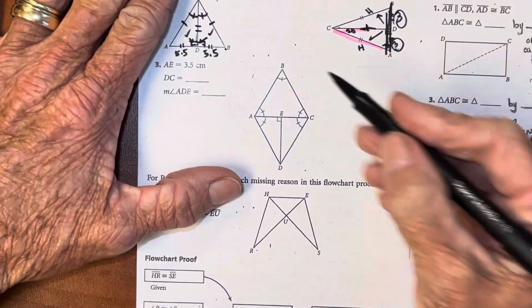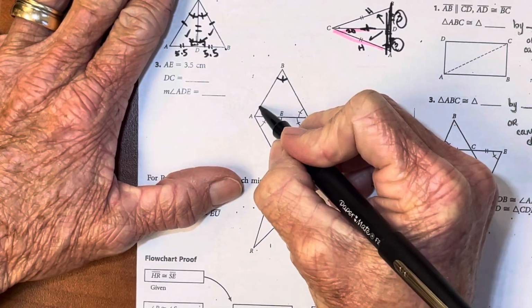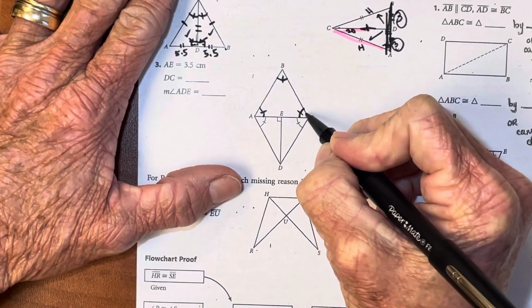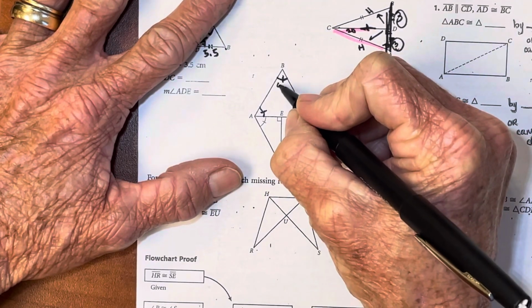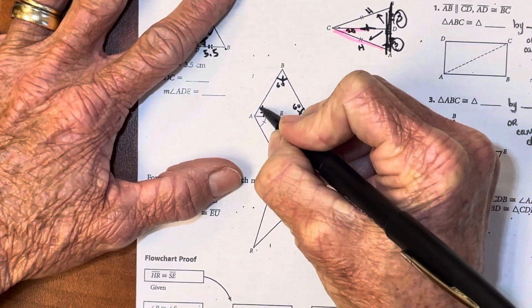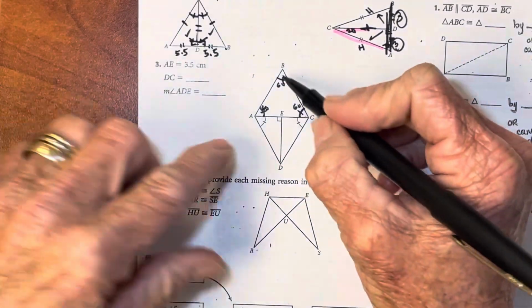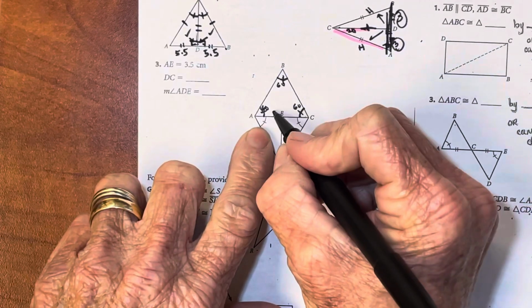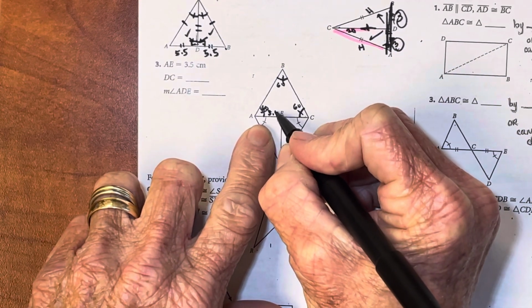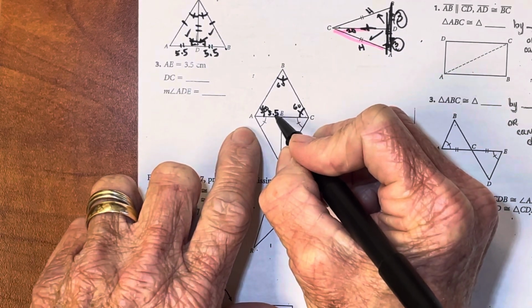In number 3, I can see that all of these angles are congruent in this top triangle. Divide 180 by 3, and each of those are 60. And anytime all the angles are equal, so are all the sides. And they tell us specifically that the distance between A and E is 3.5.